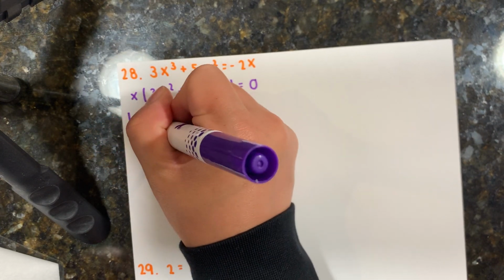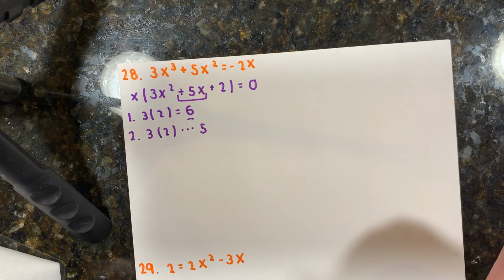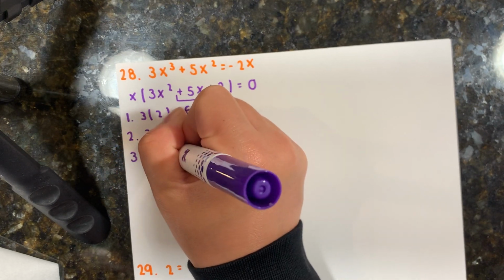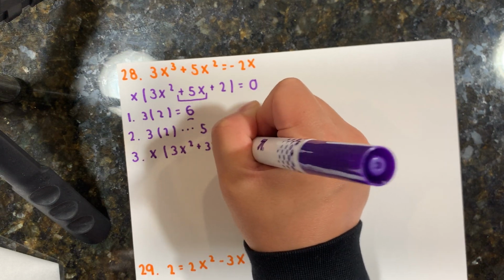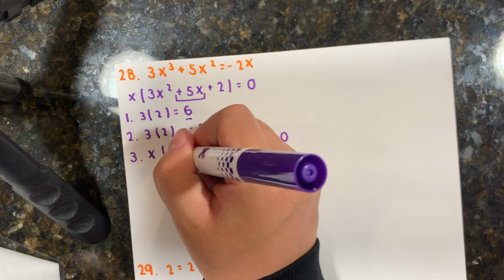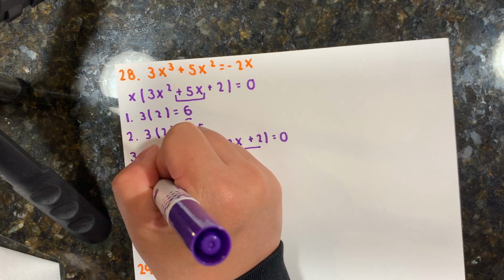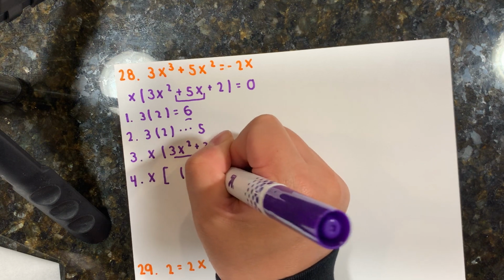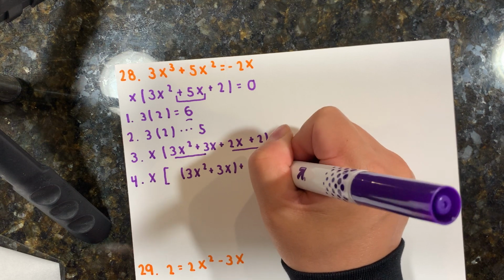So 3 times 2 multiplies to give me 6. They add up to give me 5. Which means that I have x times 3x squared plus 3x plus 2x plus 2 equals 0. These would be two separate parentheses, leaving the x on the outside. You get 3x squared plus 3x plus 2x plus 2.